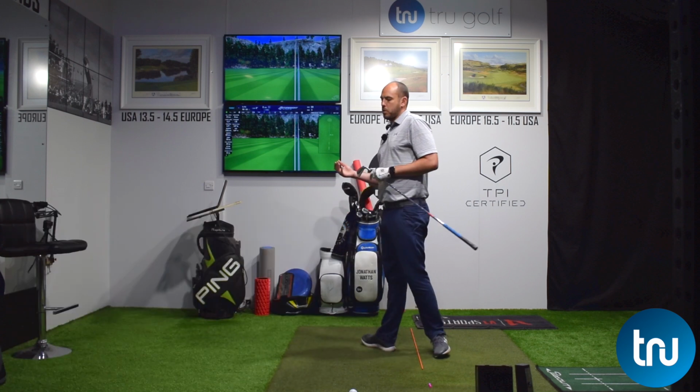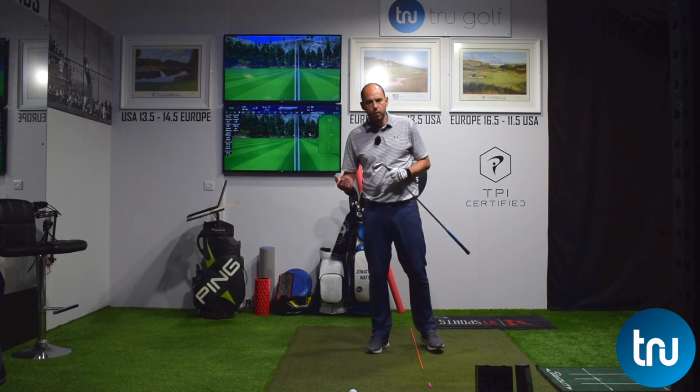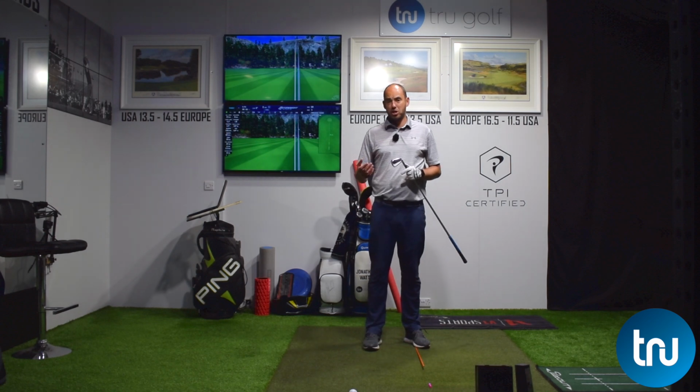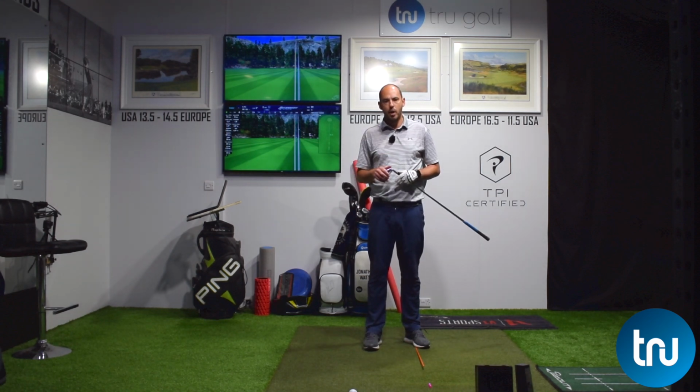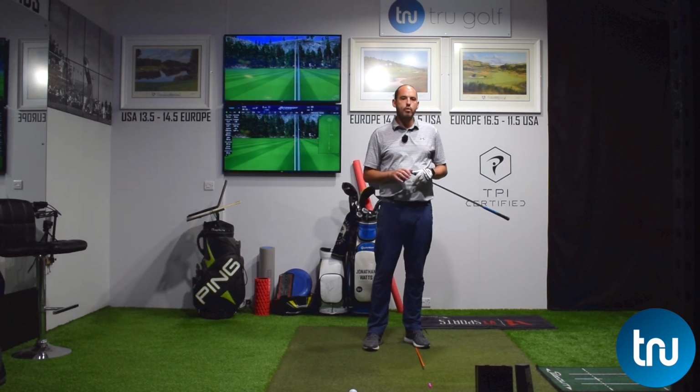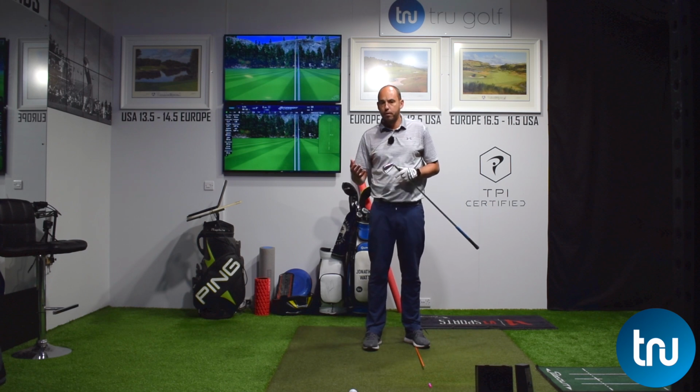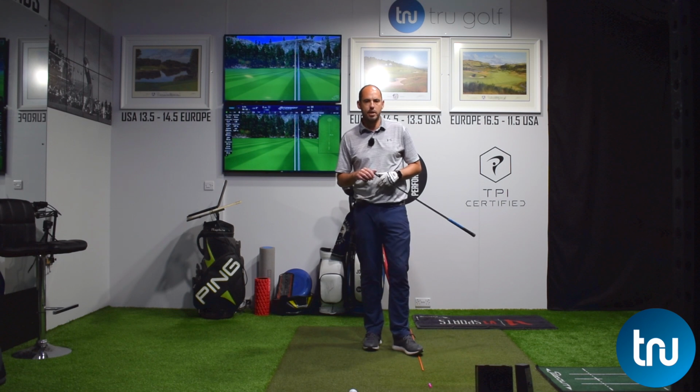So if I was someone who was struggling with too high a ball flight, maybe the conditions are such that I want to keep the ball flight lower, or I want to get that ball moving a little bit more right to left. Maybe your fault is a fade or a slice. Moving the ball a little bit further back in the stance is going to help you.